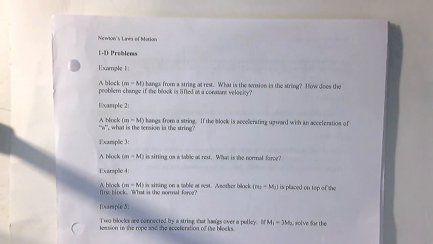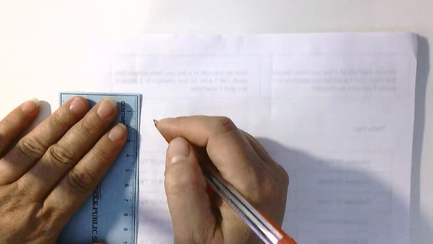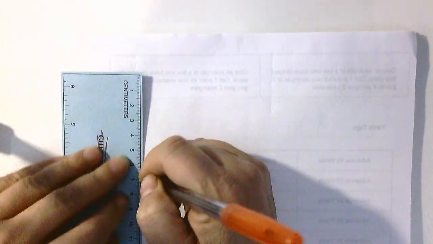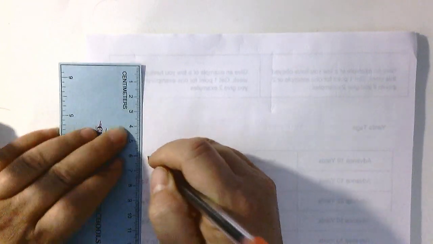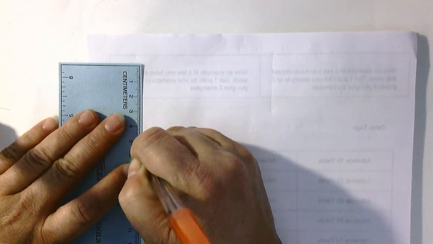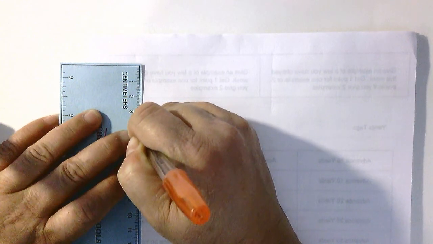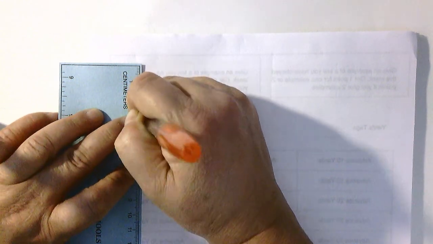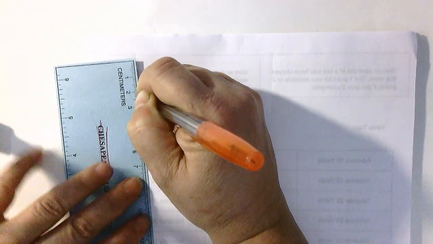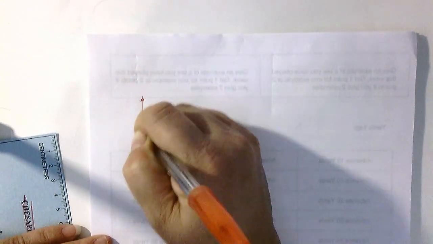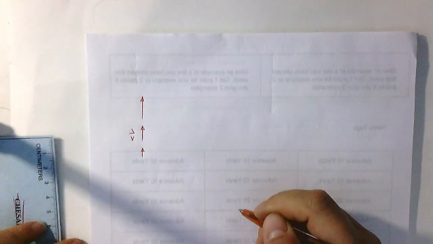Okay, so the first thing we need to do is draw our motion diagram and our free body diagram. It says here that the block is accelerating upward. So I'm going to start out with my velocity vector being a half centimeter long, then go to a full centimeter, and then to 1.5 centimeters. Okay, so this indicates that I am increasing my velocity.